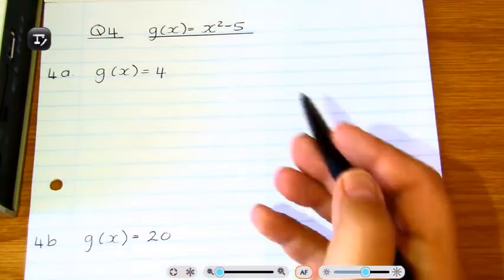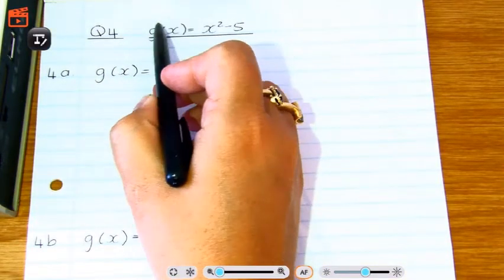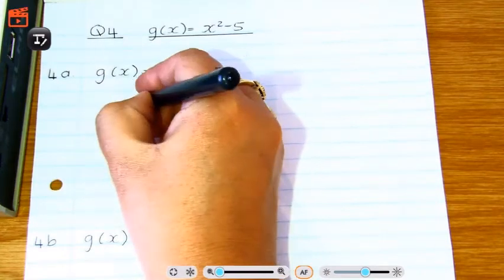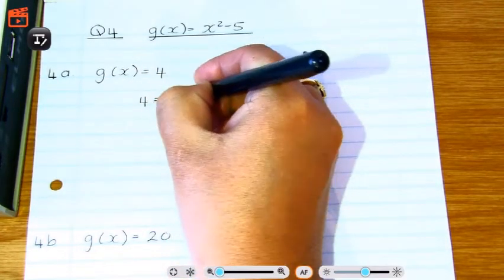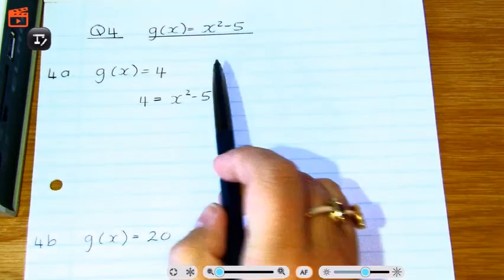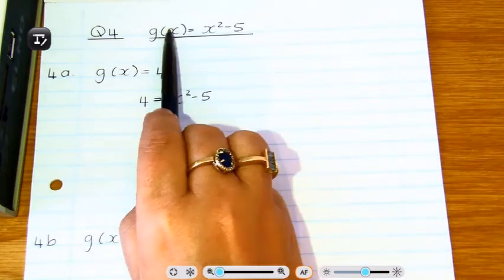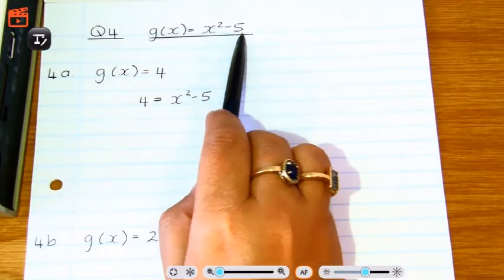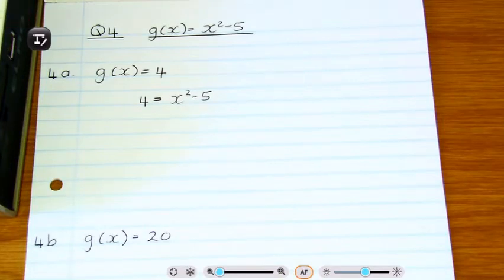So they've told us that g of x is 4, so I can replace that whole thing with a 4. So I'm going to say 4 is equal to x squared minus 5. Okay, so I've replaced that whole g of x with a 4. So I've said 4 is equal to x squared minus 5. And you should notice in this equation I have an x squared, which should automatically make you think that it is a quadratic equation. Because it is a quadratic equation, I need to make it equal to 0.